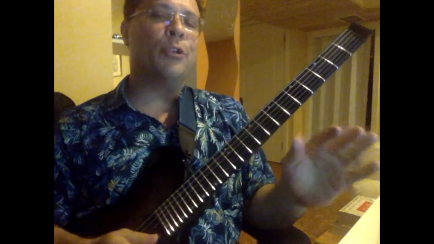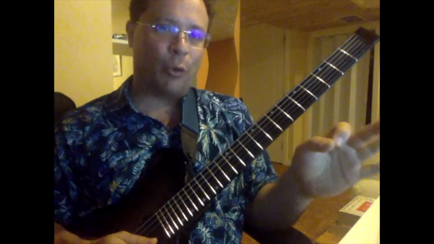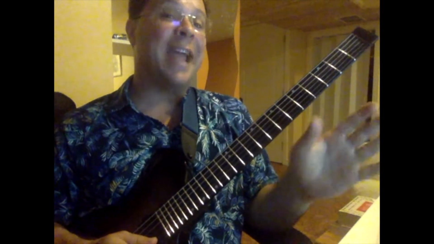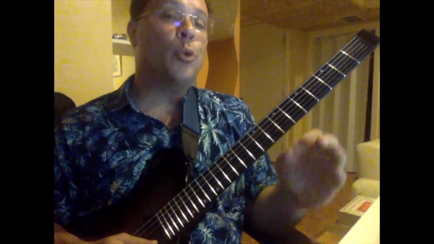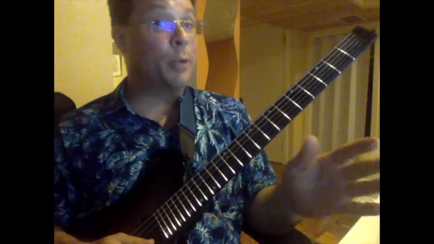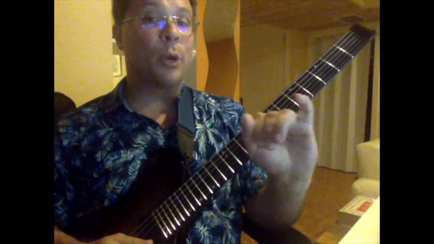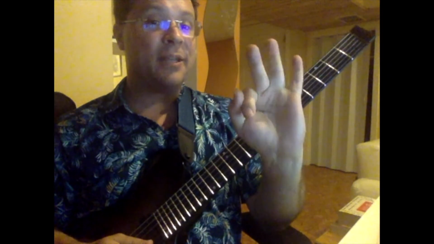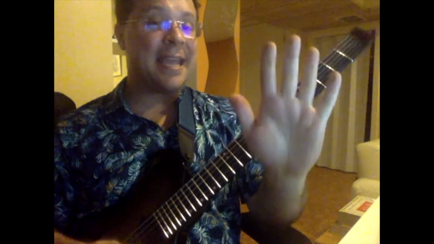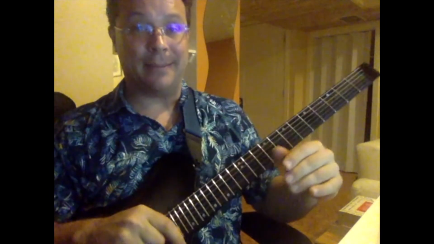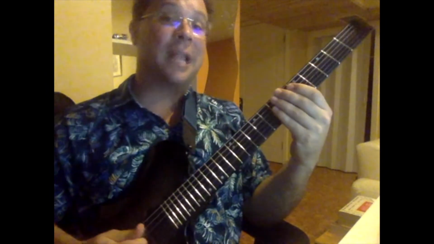What we're going to do is we're going to take the 7th scale degree of A minor, and we are going to sharp it, which means we're going to move it up 1 fret. So we're going to have A, B, C, D, E, F, G sharp, and then A. Okay, so the scale sounds like this.